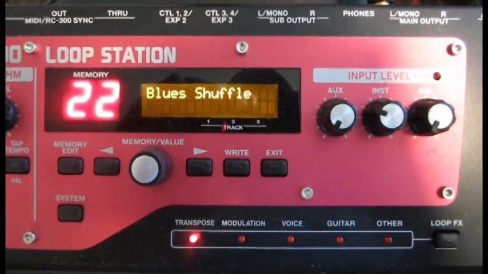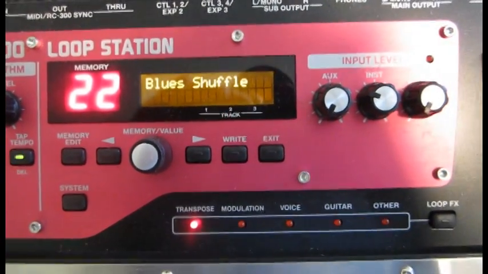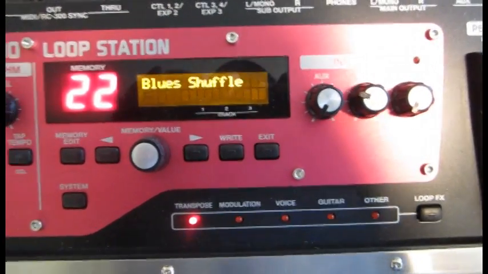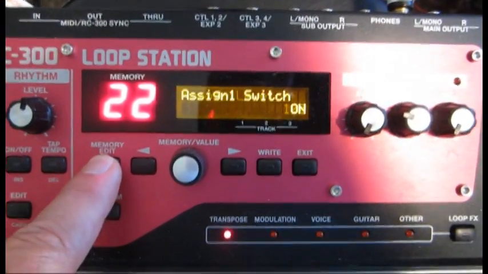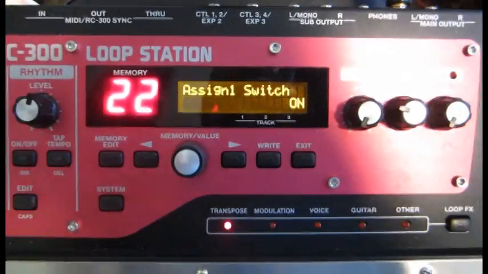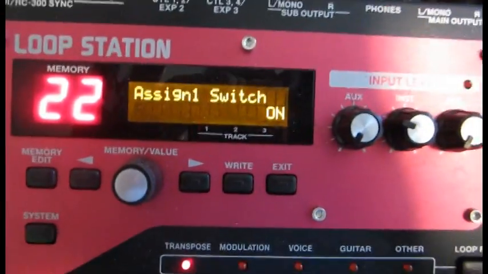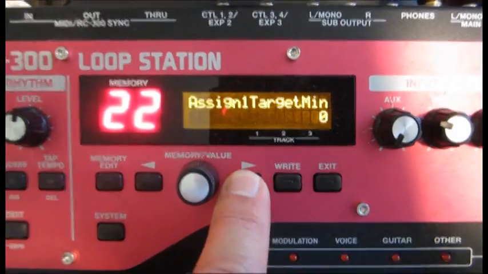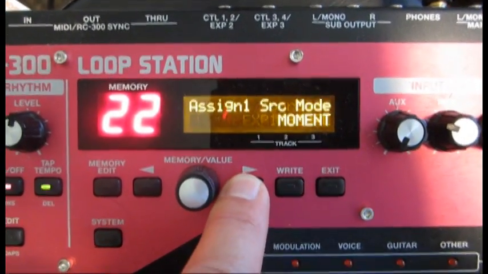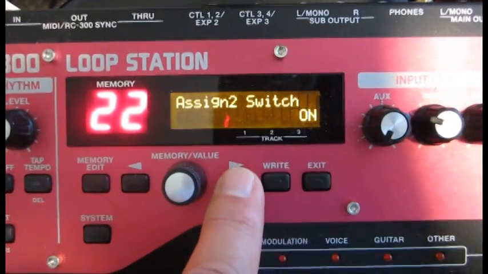Now we're going to get into a couple of techniques of controlling the drums that are a lot more sophisticated and versatile. If we come over to our memory edit button, press it once, twice. And then what we're going to do here is program our expression pedal to control the drums. Okay, that's what we're going to try to do. So here we are at assign 1. Let's come over to assign 2 because that's usually what the expression pedal is set up for. So here we are, assign 2, it's on, that's fine.